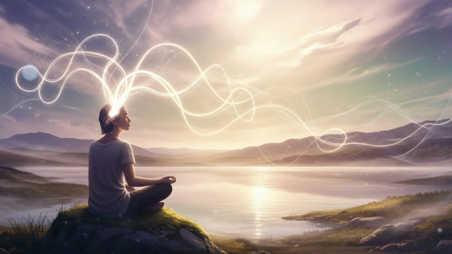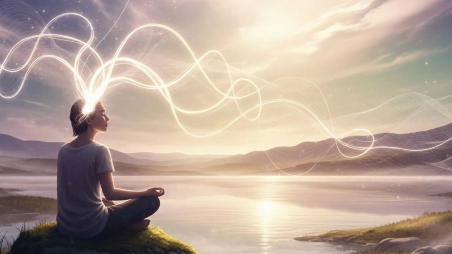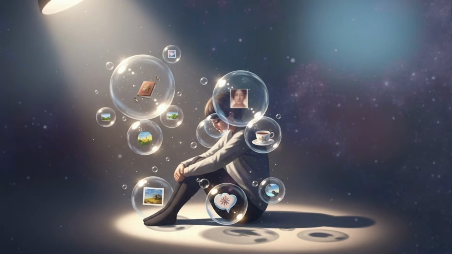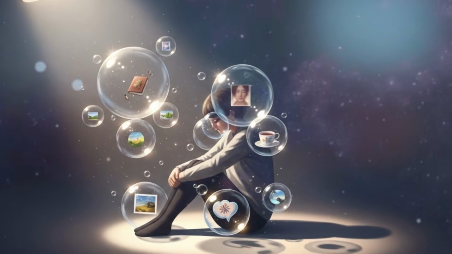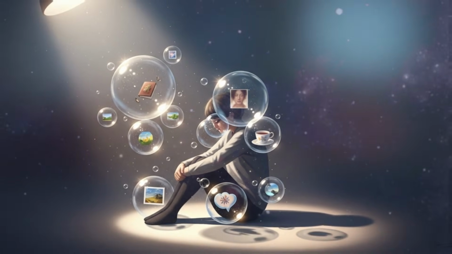Learning continues throughout life. The brain retains neuroplasticity. New learning creates new neural connections. Learning something new not only adds knowledge but also keeps the brain engaged and supports cognitive health.